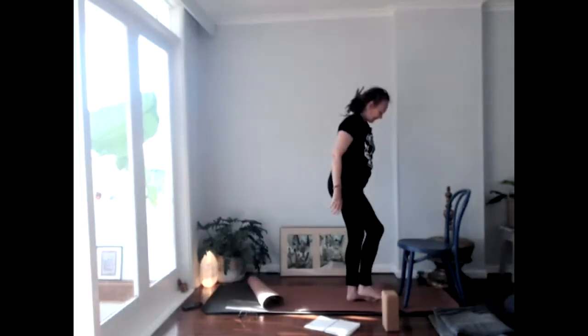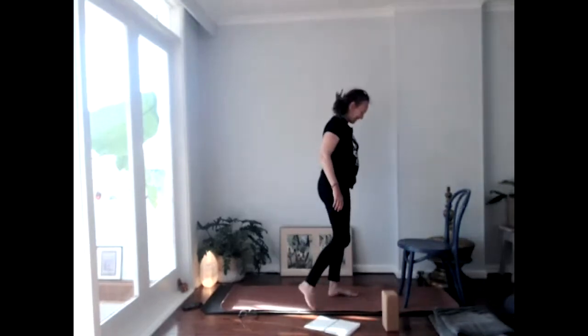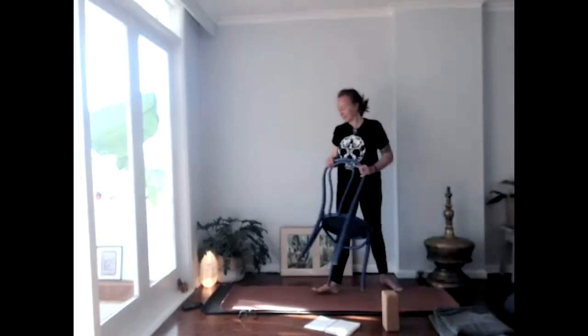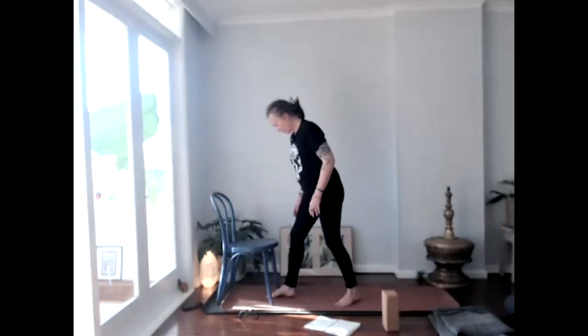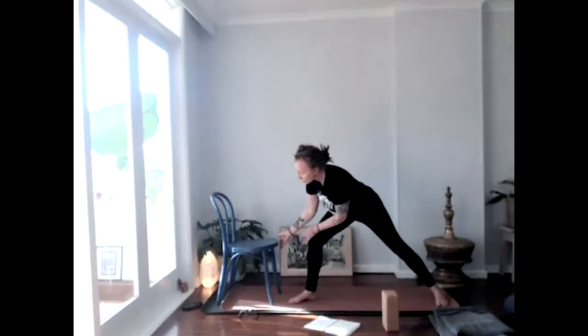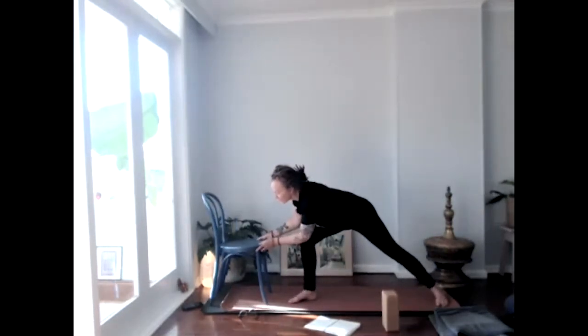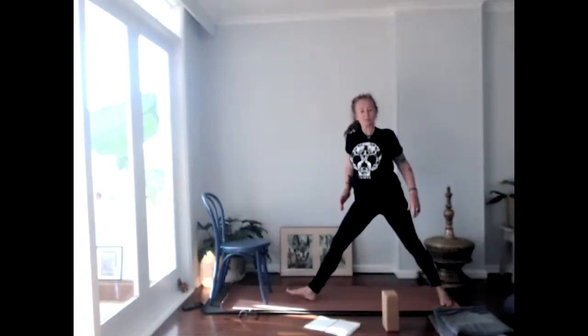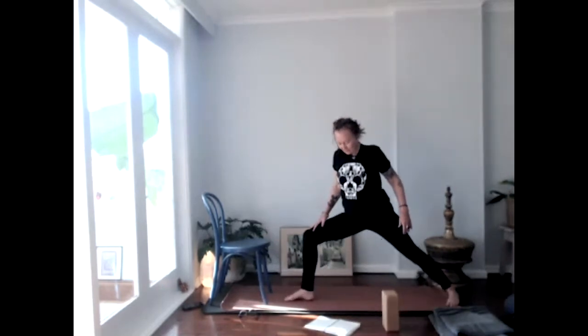Whew. Right foot steps forwards. My mat is buckling from effort. Okay, I'll switch my chair here. And we've got right foot forward, left foot back. Remember, we don't want to be too close to the chair because we've got to get that reach of the side ribs. Sink it down.